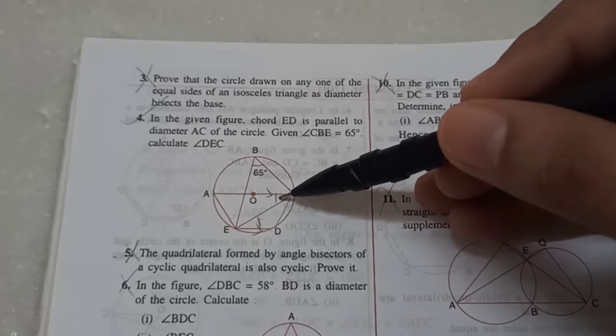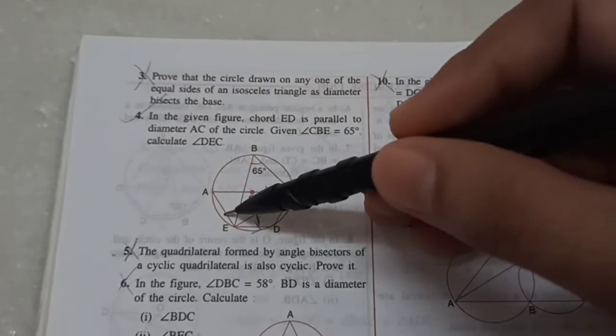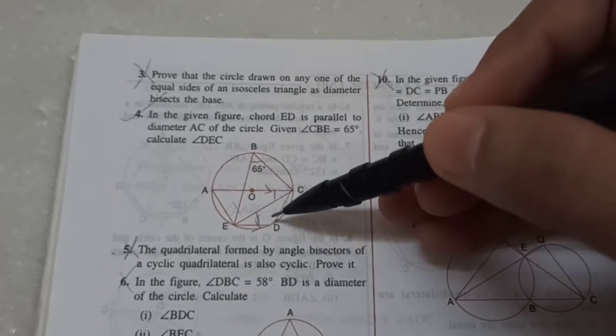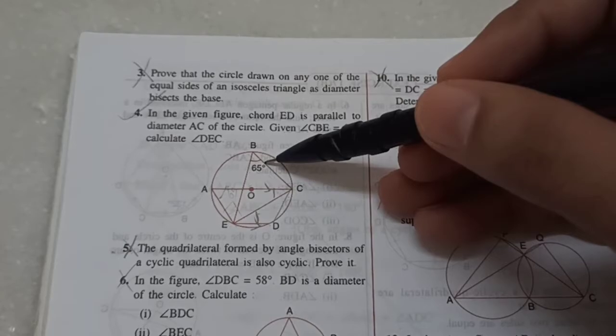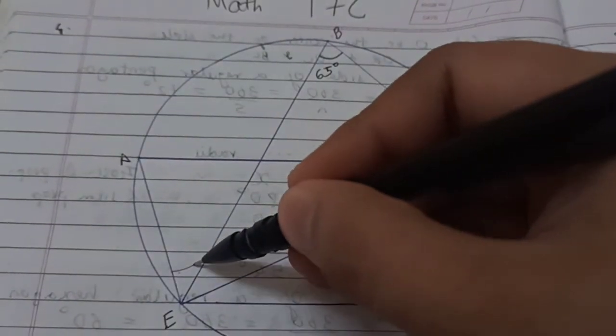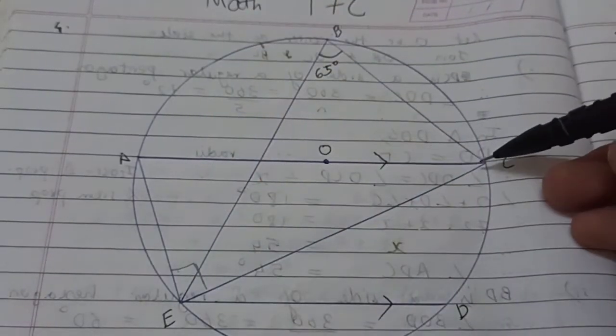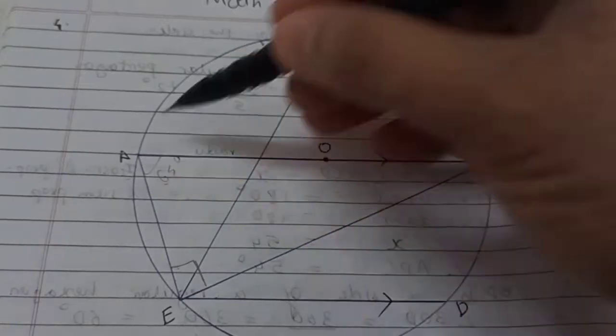If only I can find this angle. Now here in triangle AED, I know this is 90. So this is 65 because this angle is equal to this angle. So first you'll see this is 90 degrees because it's angle in a semicircle. Then this angle is 65 degrees because angles in the same segment.